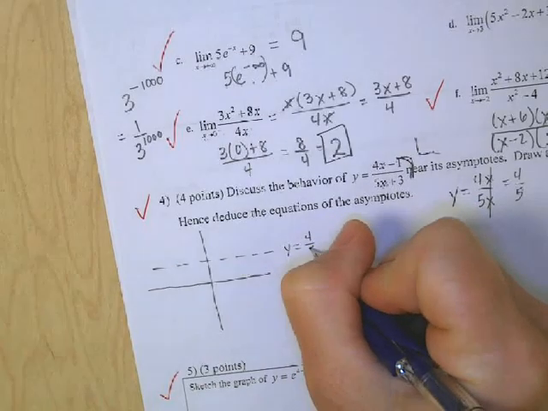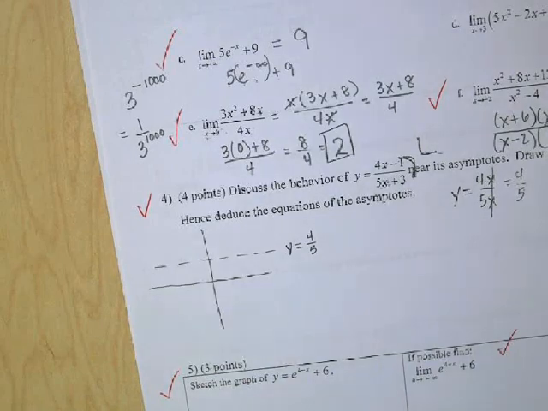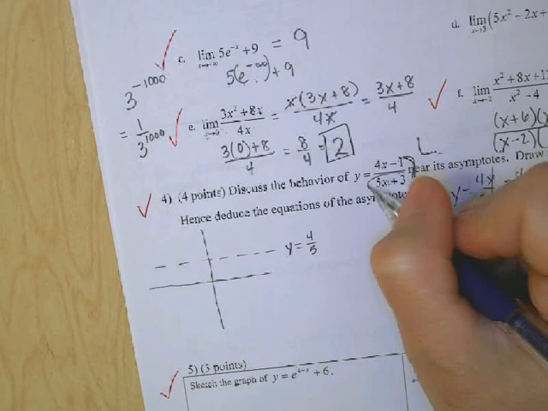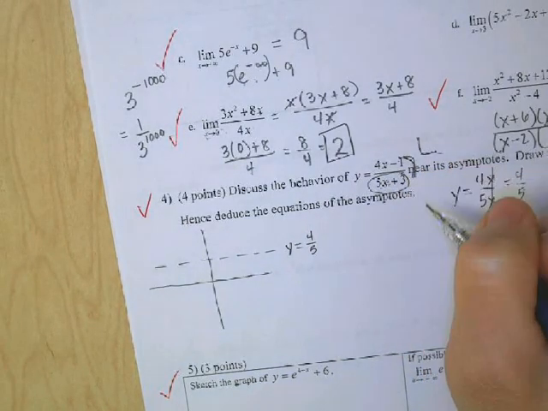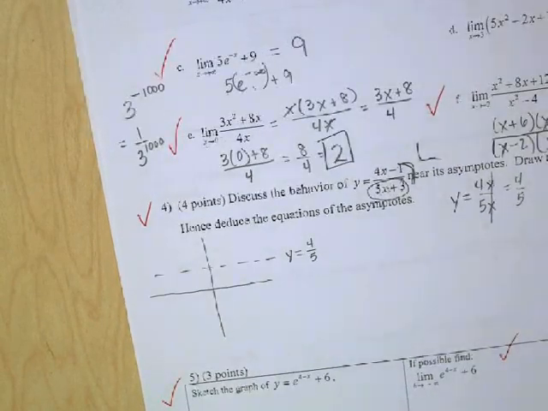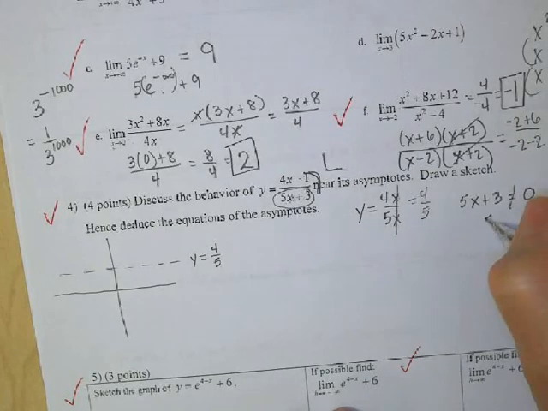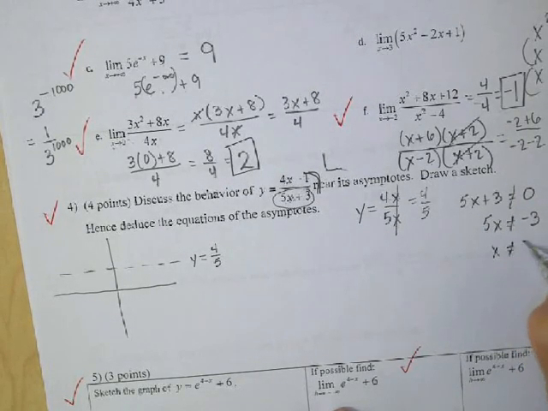Now, to get the vertical asymptote, I need to know what is x not allowed to be. So the denominator is not allowed to be 0. So I know that 5x plus 3 cannot equal 0. So if we solve this, I get 5x cannot equal negative 3, divided by 5, x cannot equal negative 3/5. That is going to be my vertical asymptote.